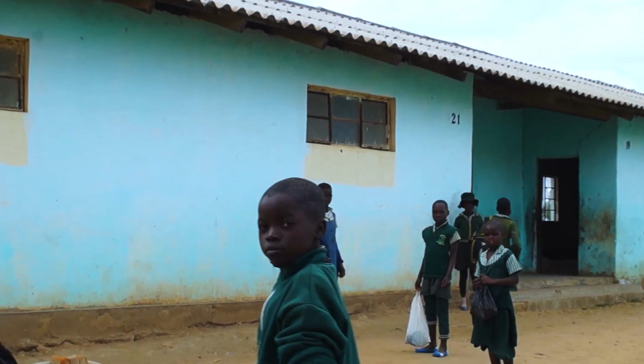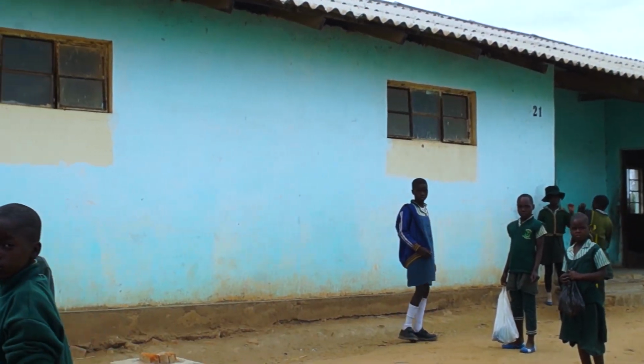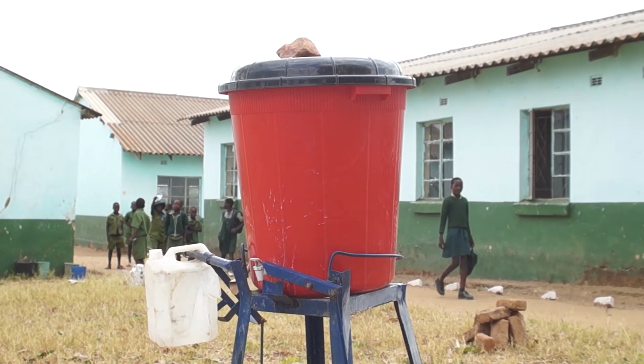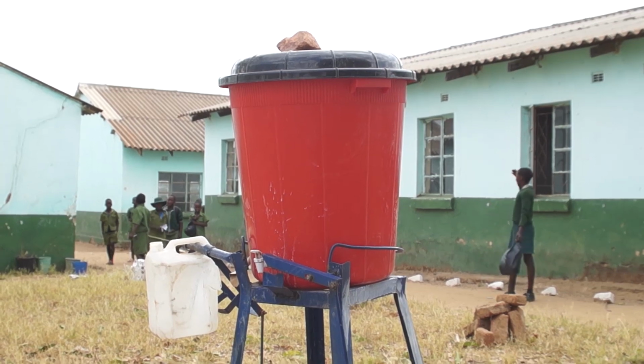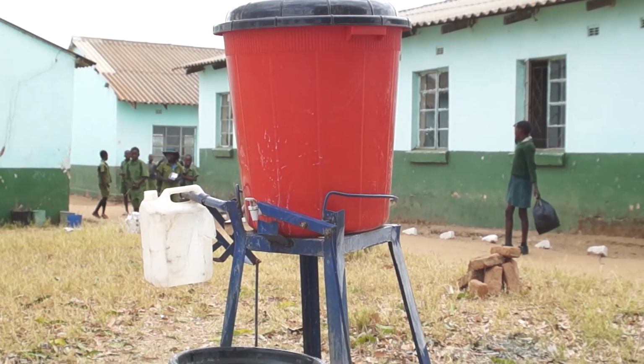40% of the learners that I have here come from those villages. So at least if we have that school, we will decongest Chakoma Primary School. The children walk 16 kilometers a day, 8 to 8 from school.